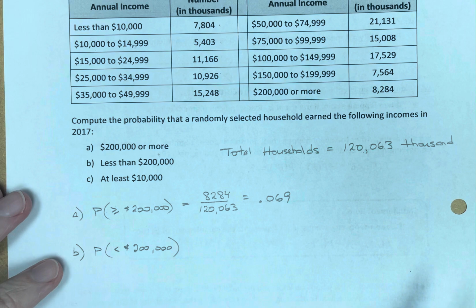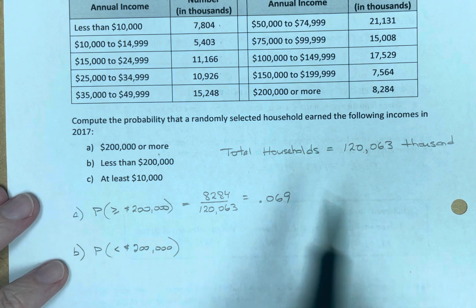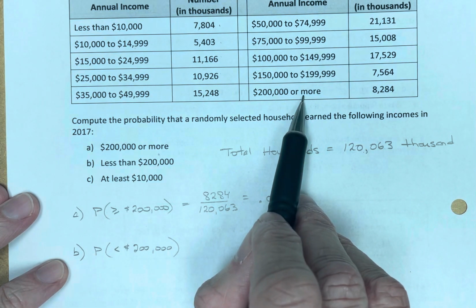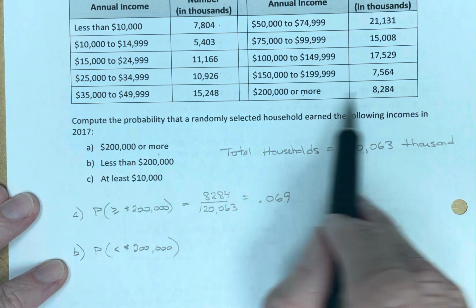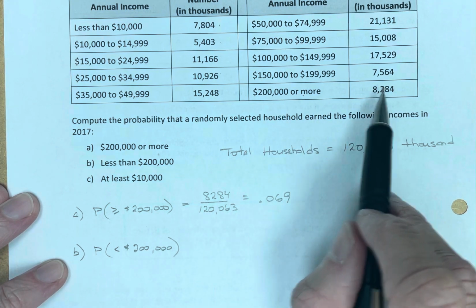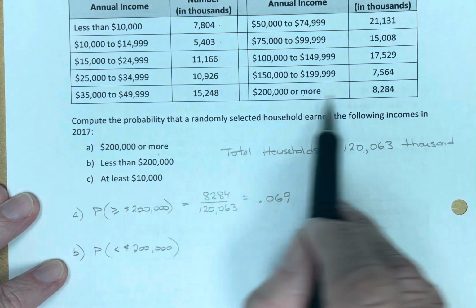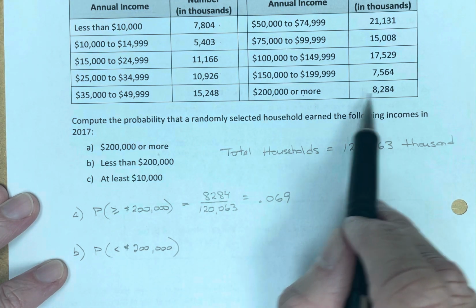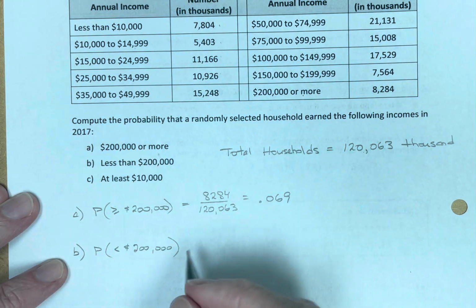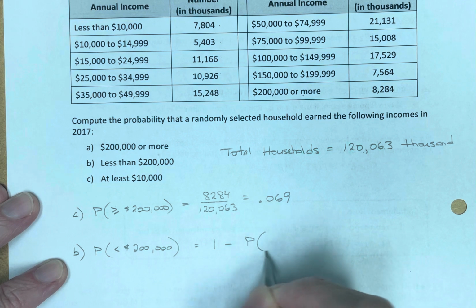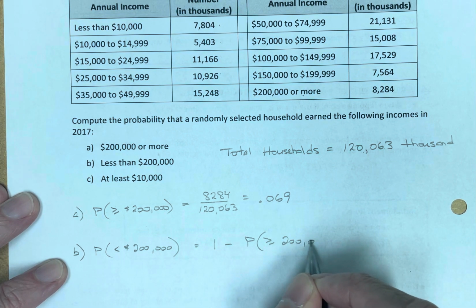That's a lot of work, though. Or we could say, well, it's all of these. We just want to exclude this one. This is the complement. It's either those or it's this one, and that gives us everything. So this one is the complement of all those. So we could say, wait a second, this is equal to 1 minus the probability that it's greater than or equal to 200,000.